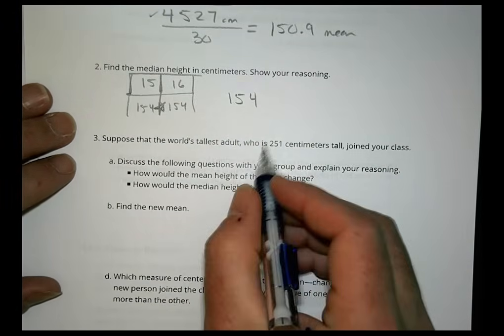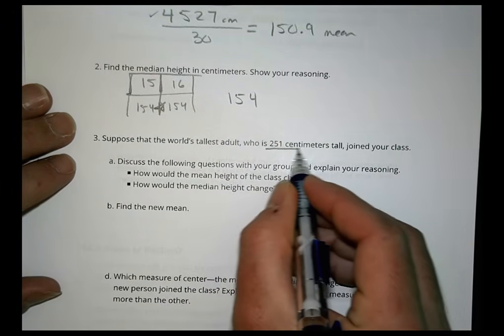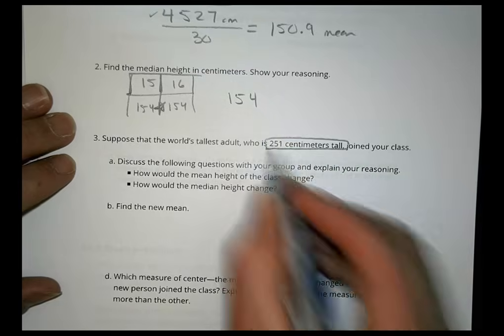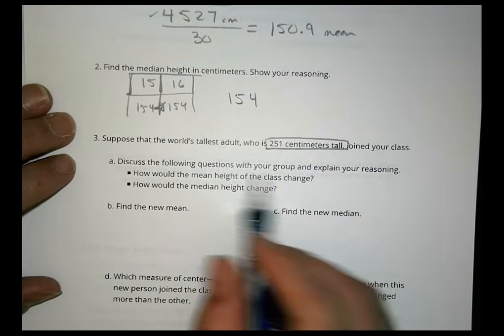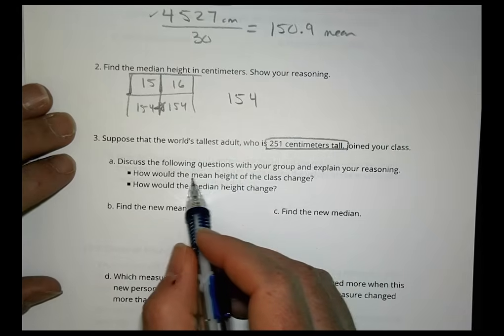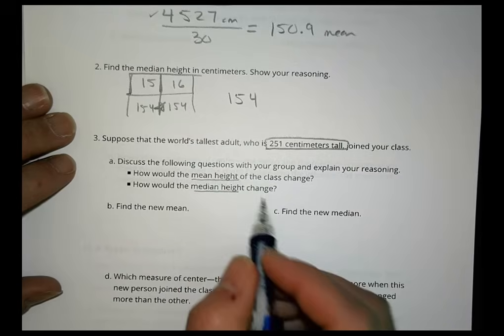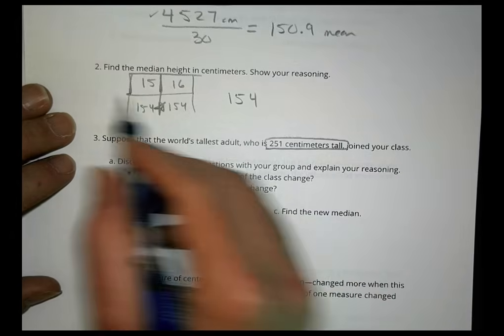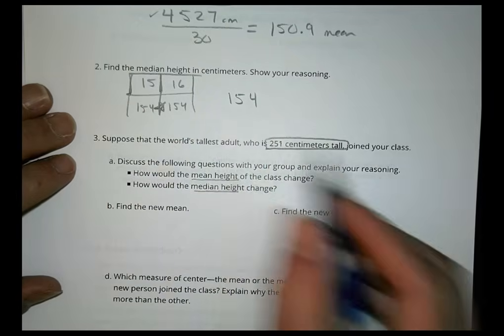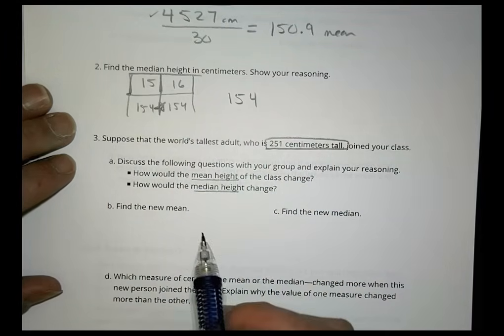Suppose that the world's tallest adult, who's 251 centimeters tall, joined the class. Have a discussion about how that would change the mean height of the class and how the median would change. Okay, so think about having all these values here and we add to it 251.